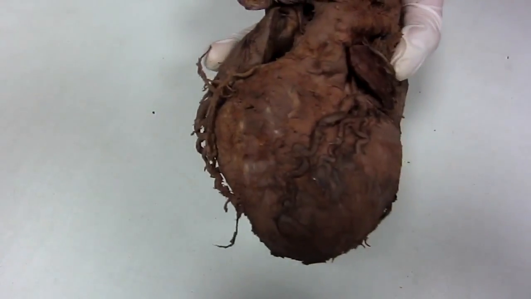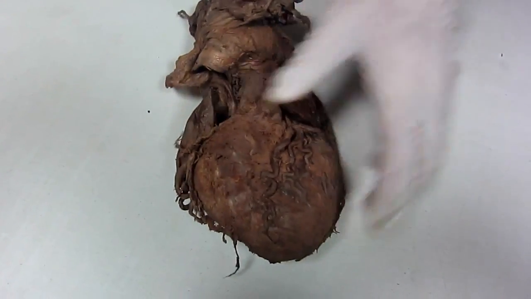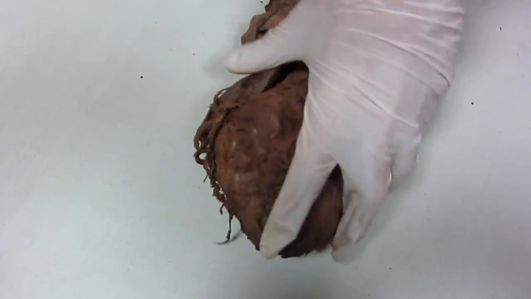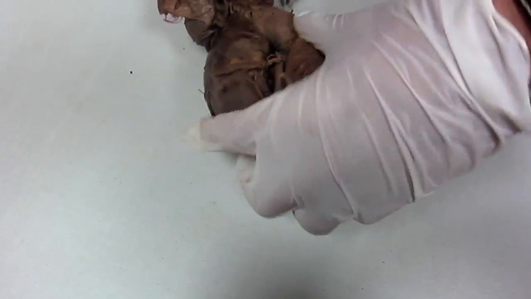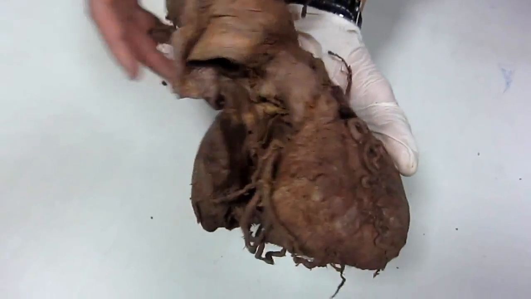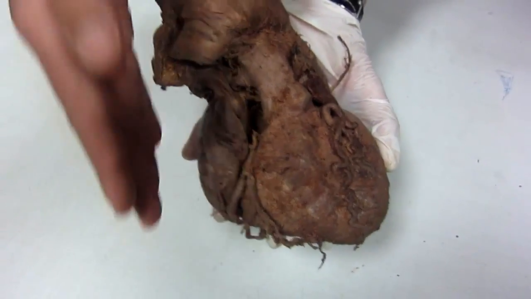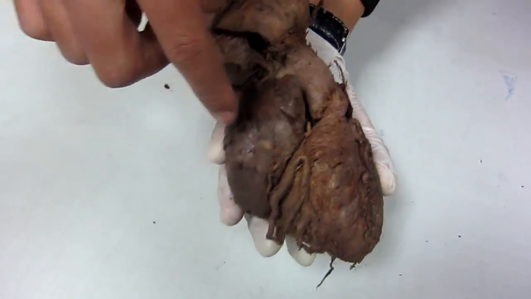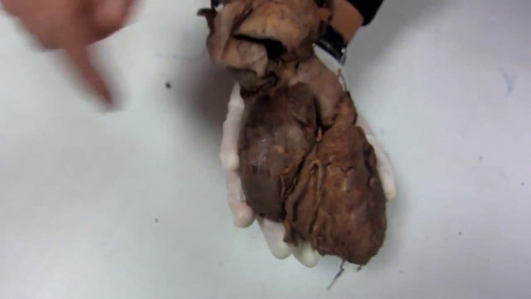Now, the third part is the great vessels. We must know the position of the atrium to know the vessels. So we place it like this. This is the right border, so if it's the right border, this must be the right atrium.